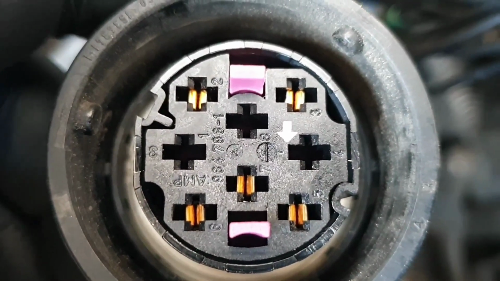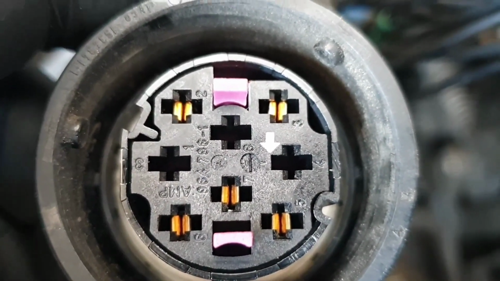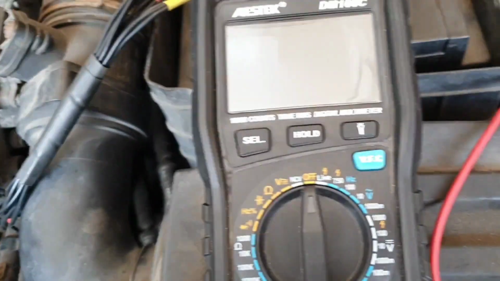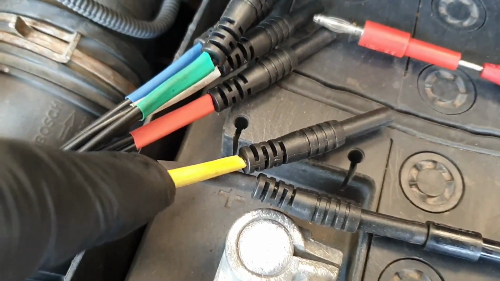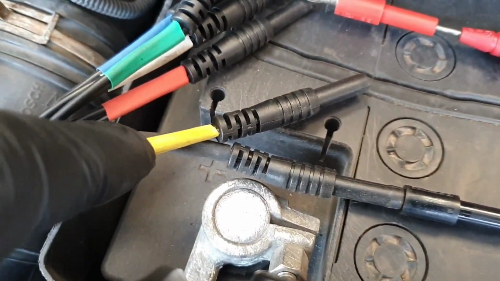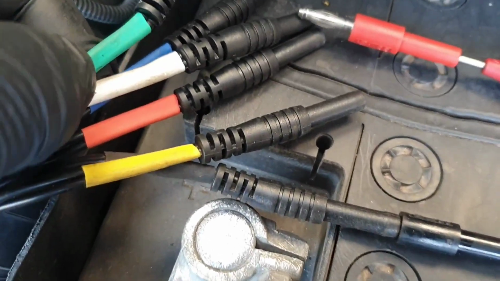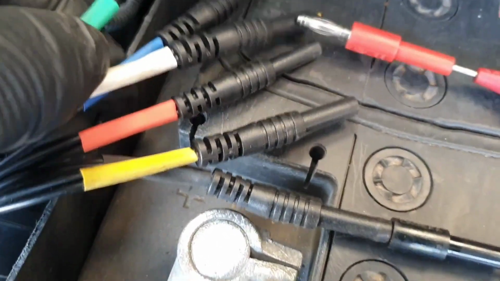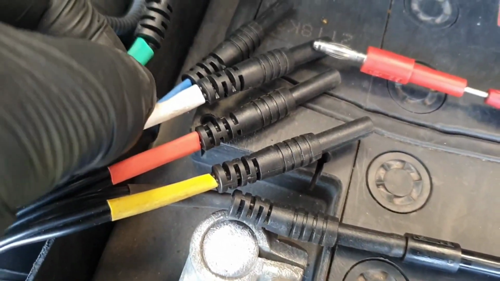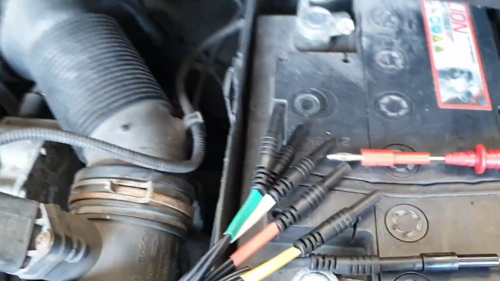This yellow is connected to pin 6, injector number 4, and this white lead is connected to injector number 3.